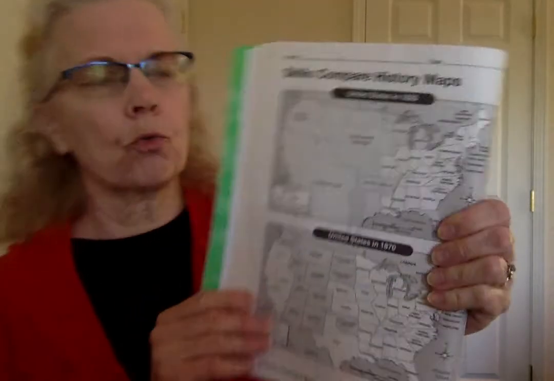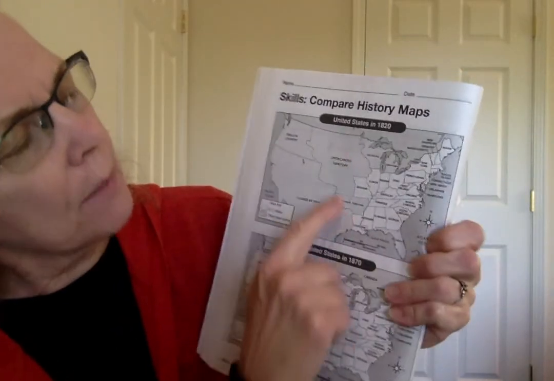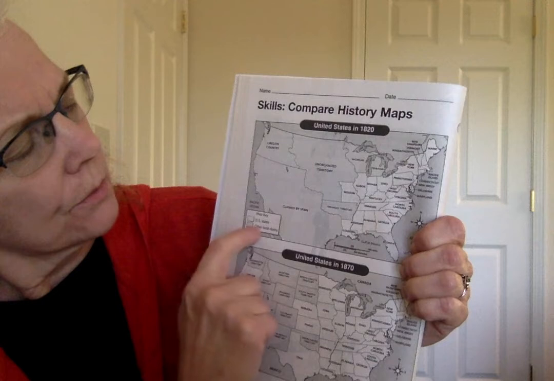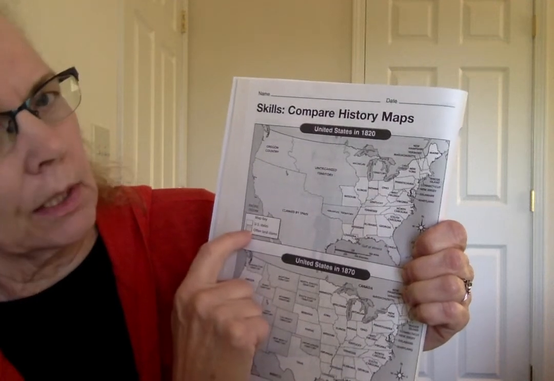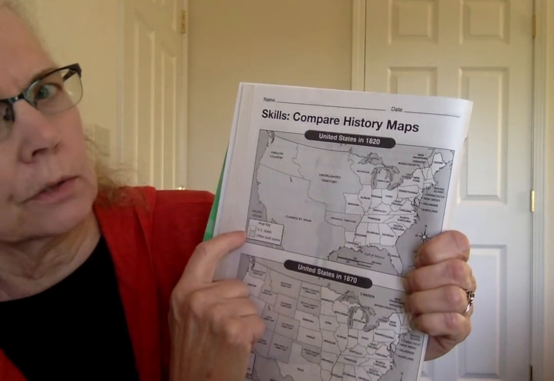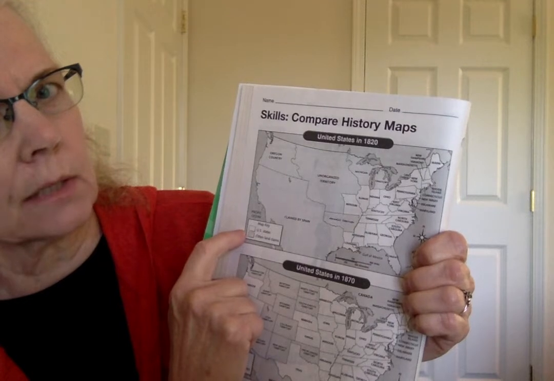Number 7, was Florida a state in 1820? Look at the 1820 map. Let's look over here. It's got that gray. Read the key. What does it tell you? Was it a state? Yes. Or was it a state? No. That's a yes or no answer.